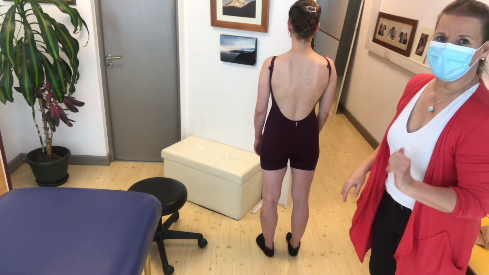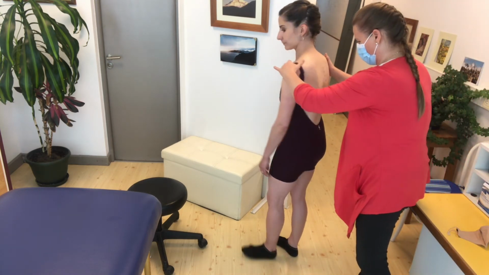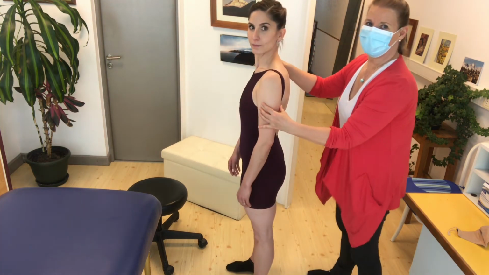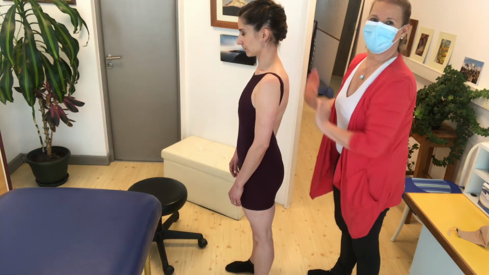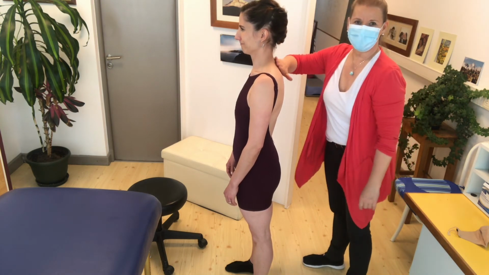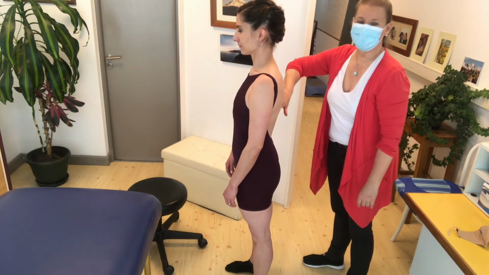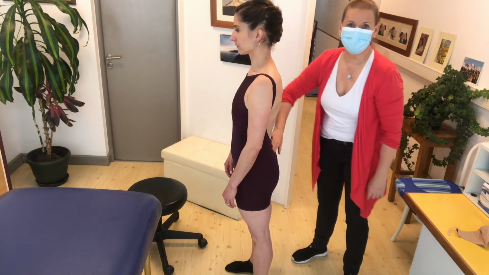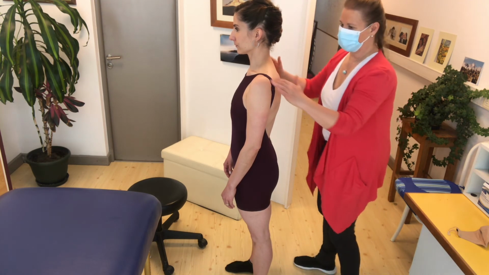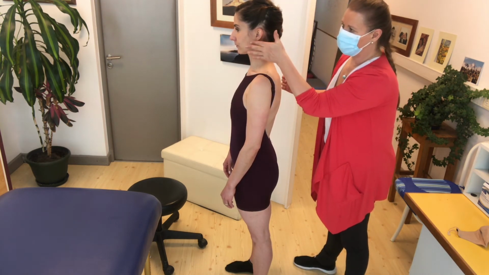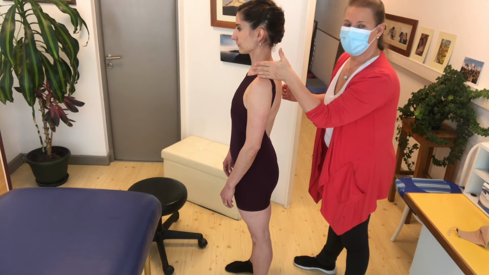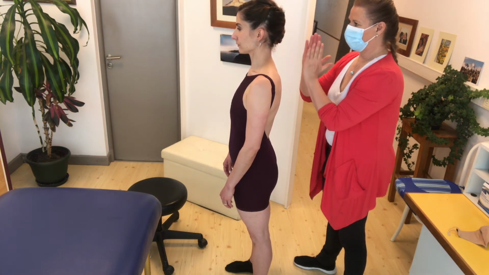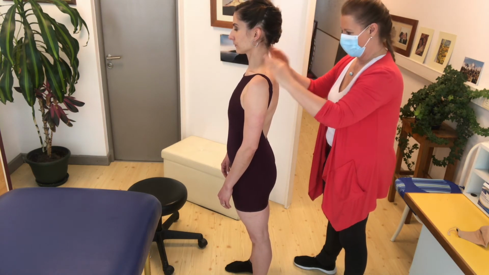And now I'm going to do a little bit sideways. Okay, she's a ballerina. So, see, she's a ballerina, so she has a very good posture. She has nice curvature of her thoracic, cervical, and her lumbar. I check the alignment of the ear with the shoulder, and she's doing good. Here I see a little bit that she's tilted.